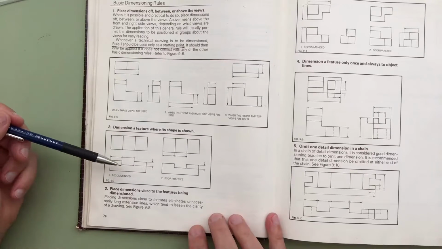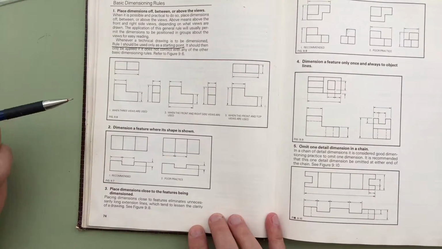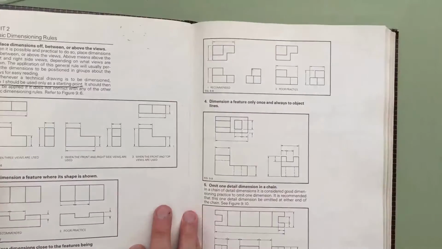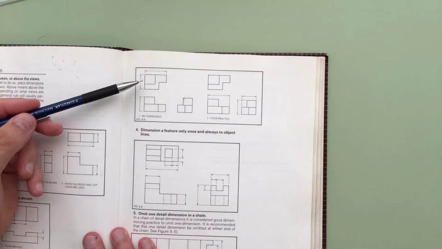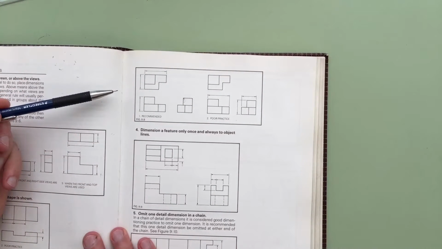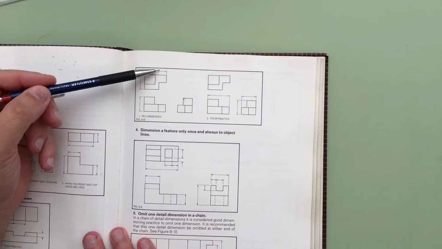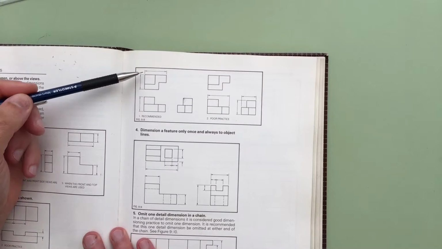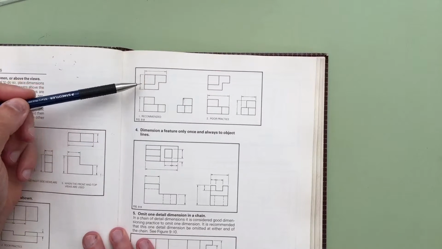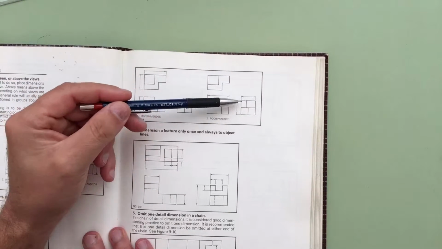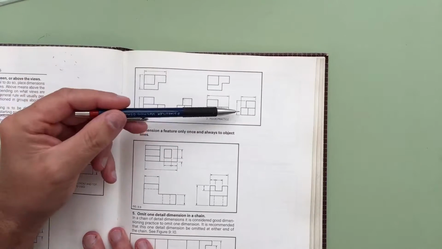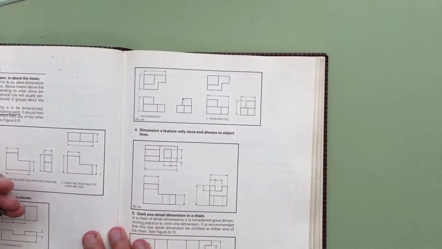So what they're saying is put your dimensions where they describe things the most. So same principle over here. Just make sure that your dimensions match up with the object properly. Good context for both. So here you've got the overall length and overall depth of the object in the top view, and that's being provided in a single view. Over here, you're still getting that same information, but it's not being presented in as organized a manner as possible.